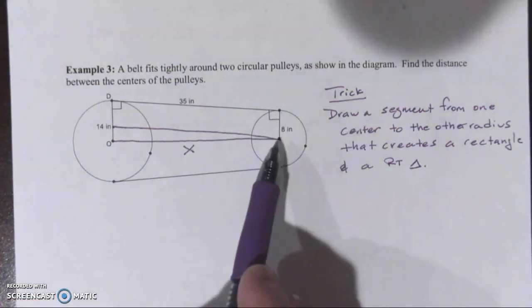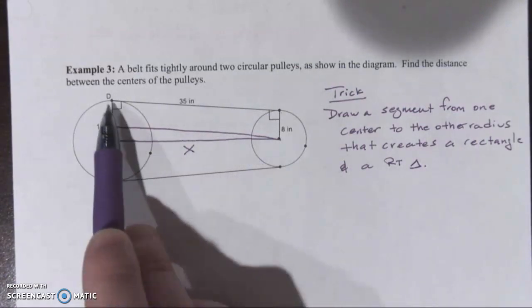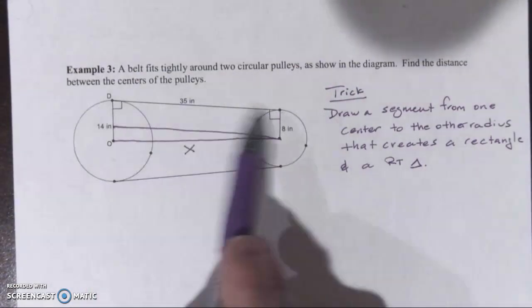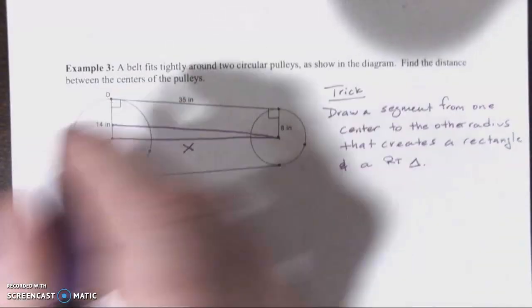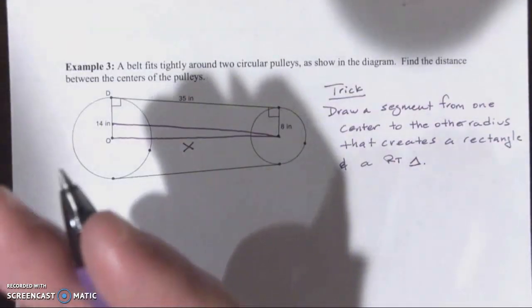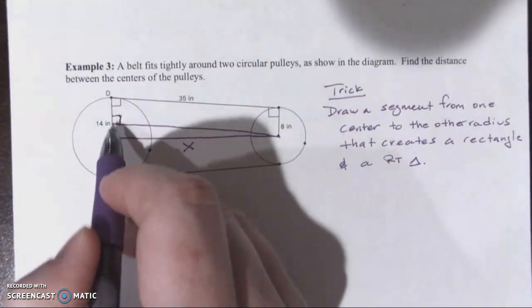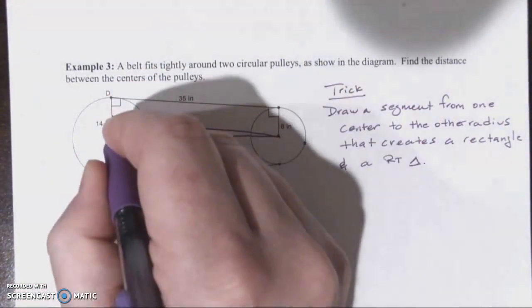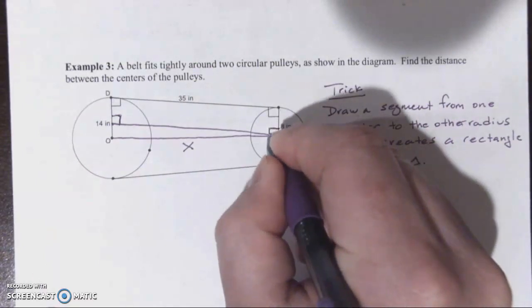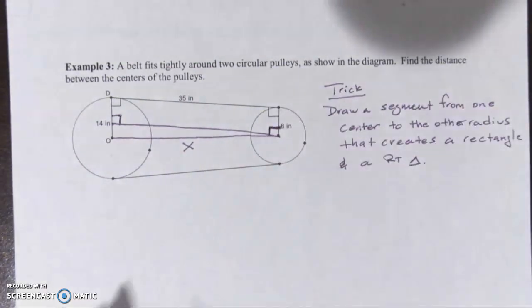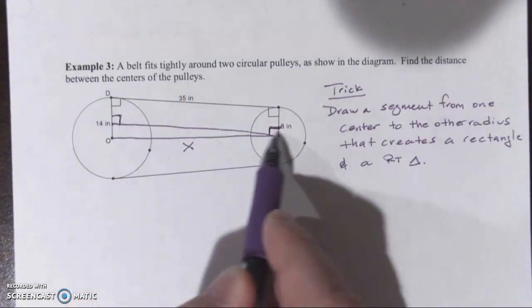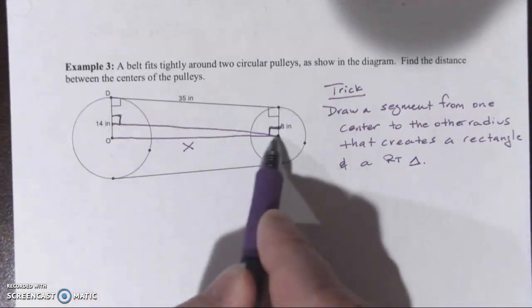Now, if we draw a segment parallel to this one, and we know that these are already right angles, based on lots of things we've already learned in geometry, that would make these right angles. You can think same side interior angles adding up to 180 if you want. Which means that this is a rectangle.